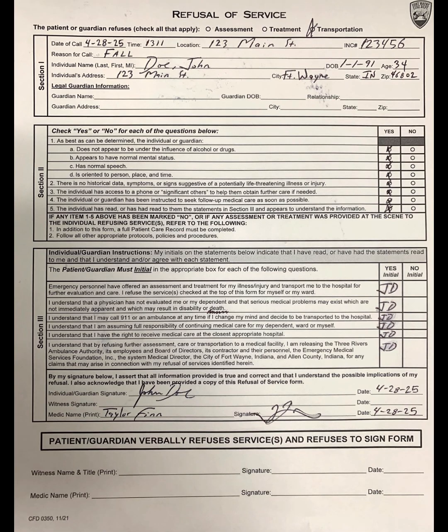Moving down to section 1, this is the demographics of the patient, as well as the nature of the call. So we're going to start with the day, the time, where you are at. Often, or not to say often, but you can be in a different location than the patient's address. So just make sure that you're able to distinguish those two things, as well as the incident number.